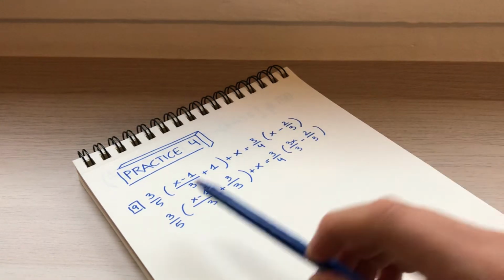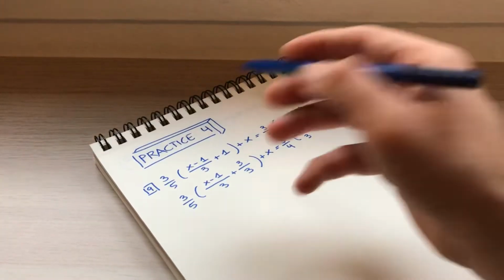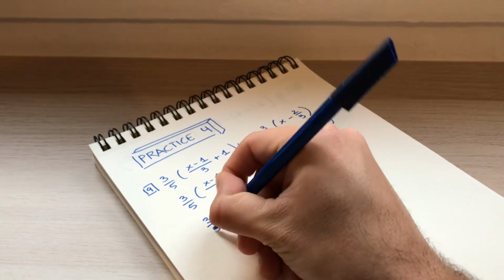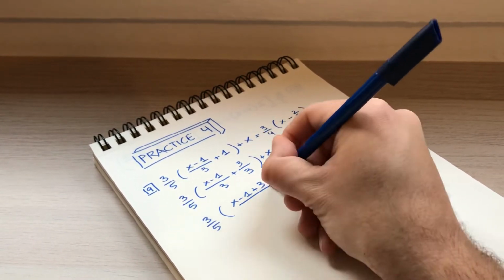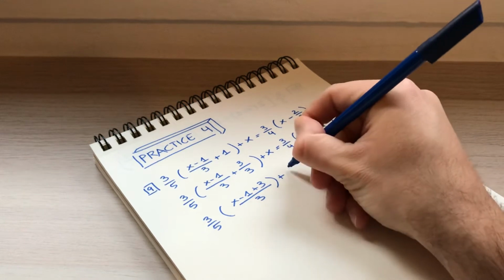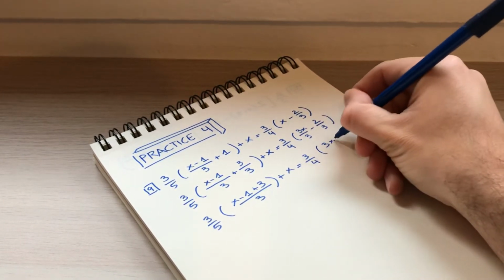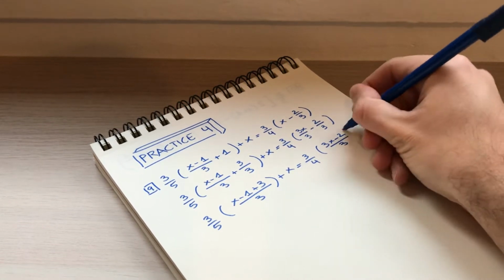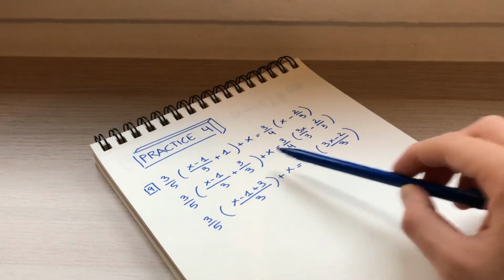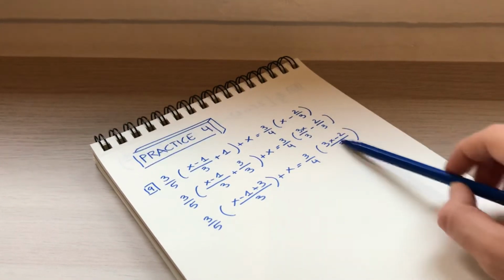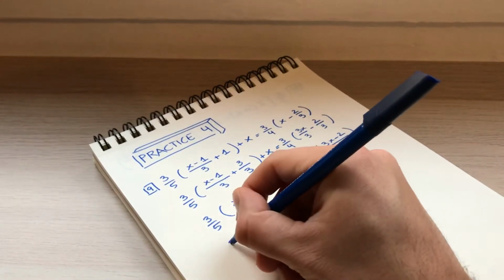And now the next step, we're going to keep the rest of the things the same, and we are just going to simplify the brackets. Okay, so as you can see, I've just put the same fraction for both of them, and now I can simplify. I can do this in the next step.